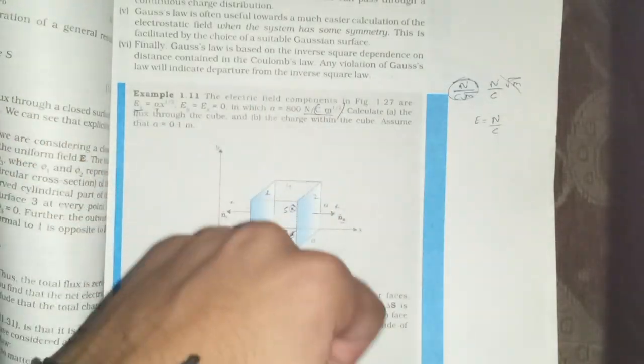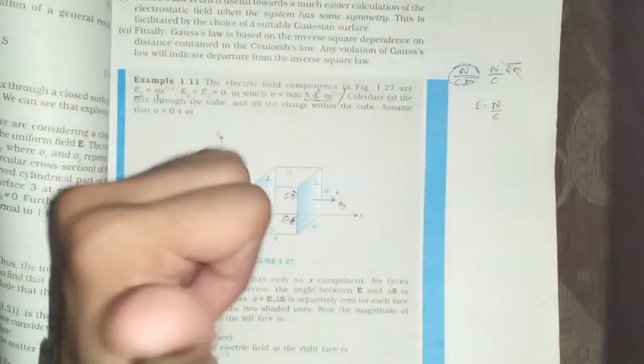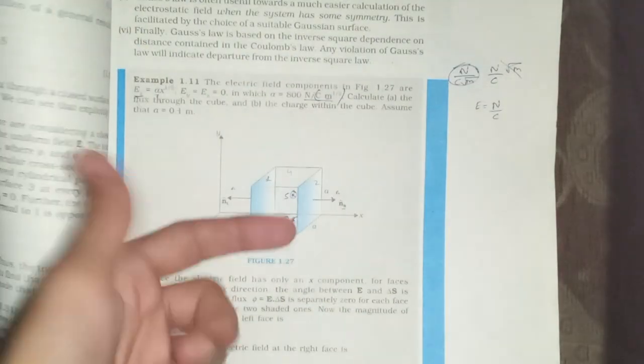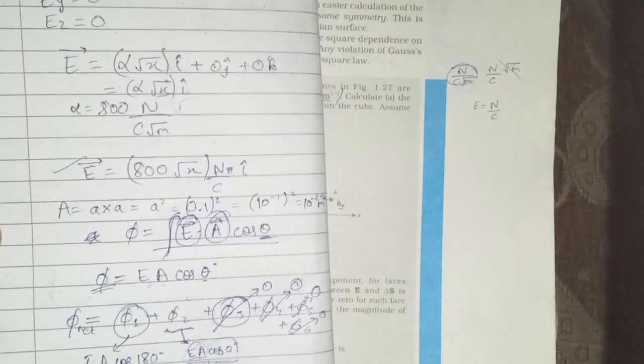This and this are again perpendicular, so even this gets 0. Now this surface, its area vector is pointing in the positive k cap direction, and the electric field is in positive i cap, again perpendicular, so the flux is 0.